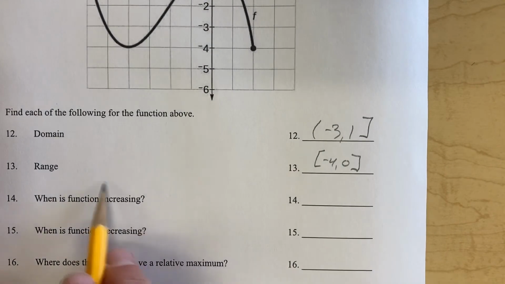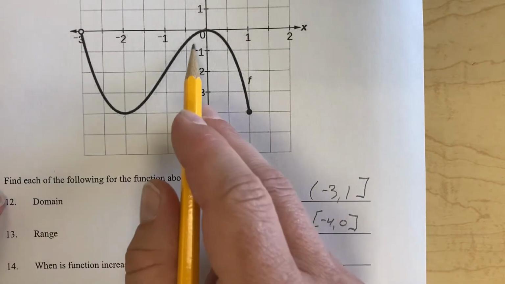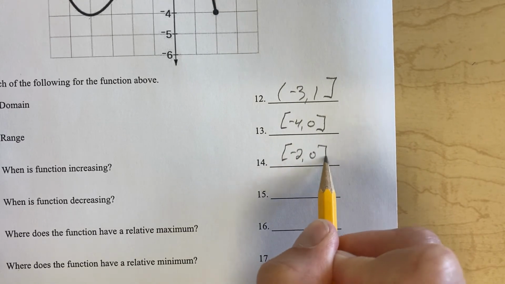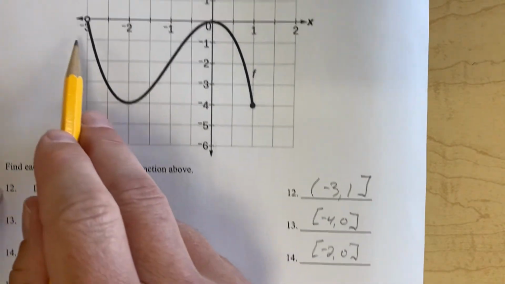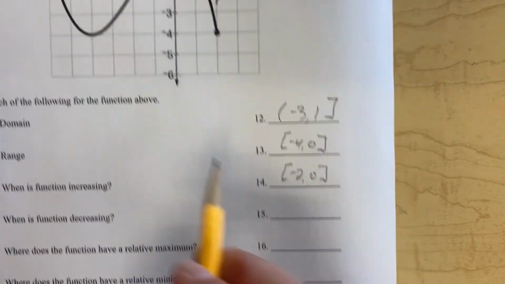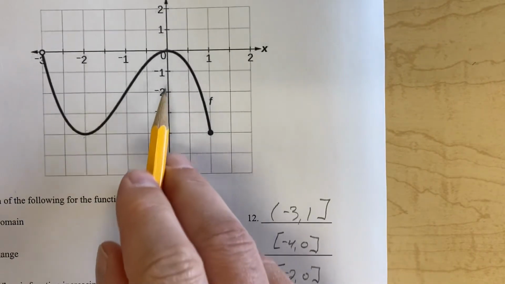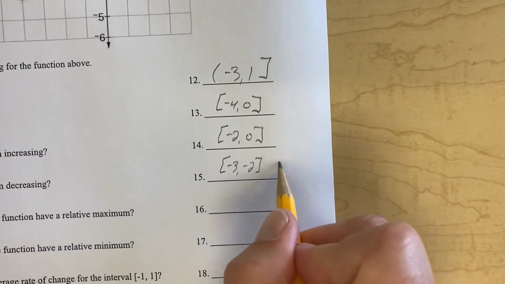Okay. When is this function increasing? We're increasing from -2 to 0. Okay, when is this function decreasing? We're decreasing from -3 to -2, and then again from 0 to 1.